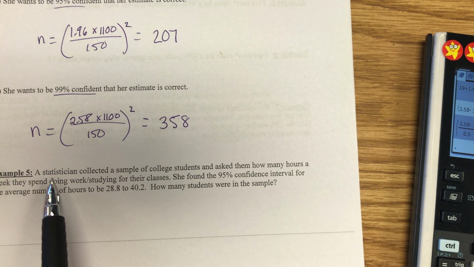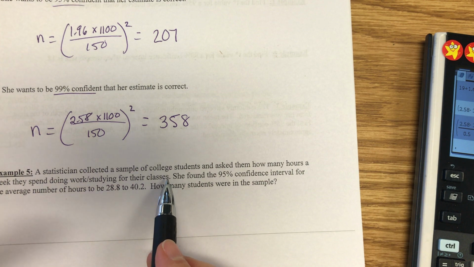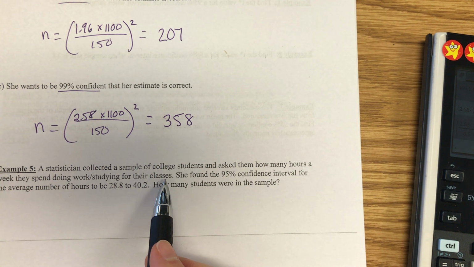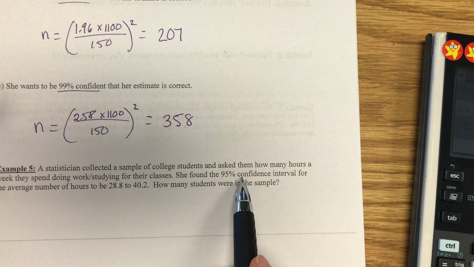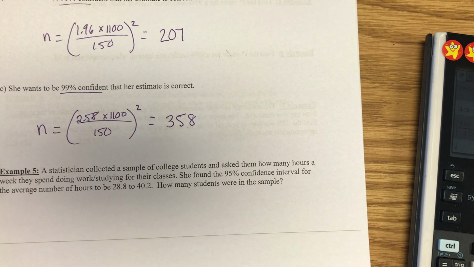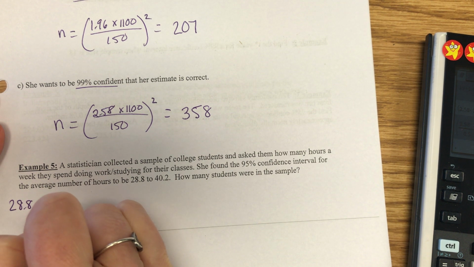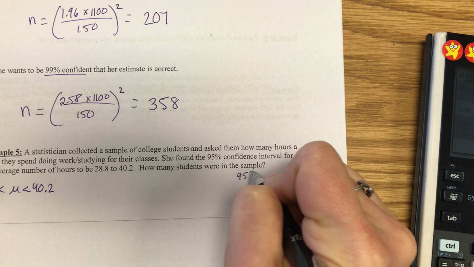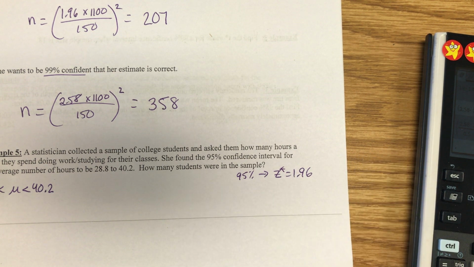Now, example 5, a statistician collected a sample of college students and asked them how many hours a week they spend doing work or studying for their classes. This is actually the same beginning as our example in section 7.3, our first section. However, now I'm changing it. I found the 95% confidence interval for the average number of hours to be, so we're going to have our average is 28.8 up to 40.2. We have 95% confident, which means Z star is equal to 1.96.